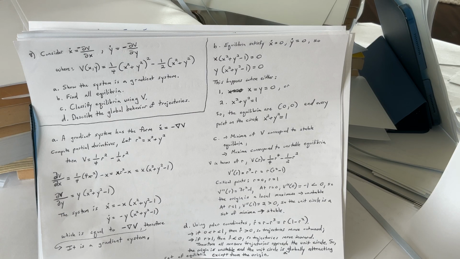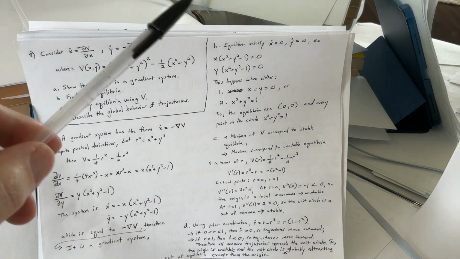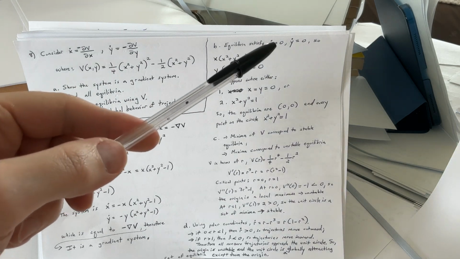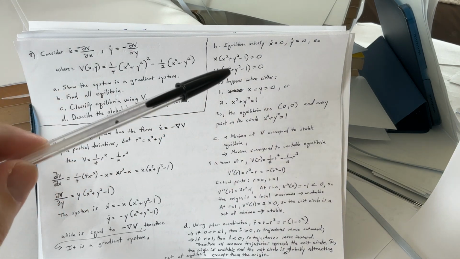All right, so for letter B, going with the equilibria, they have to satisfy x dot equals 0, y dot equals 0. So set these both equal to 0.